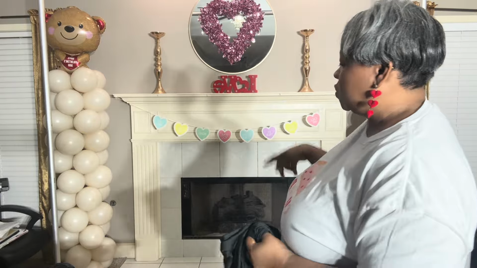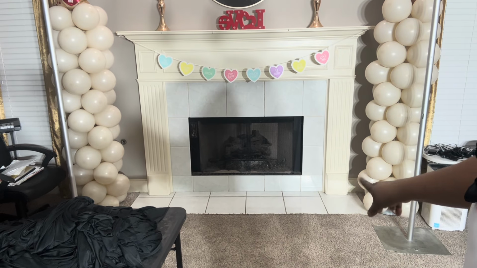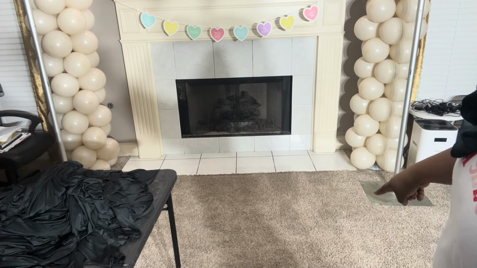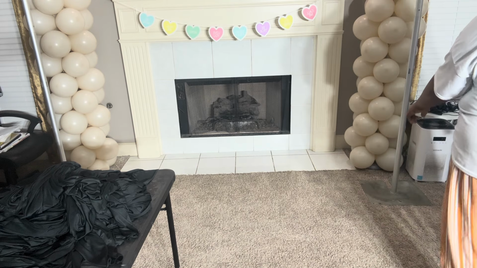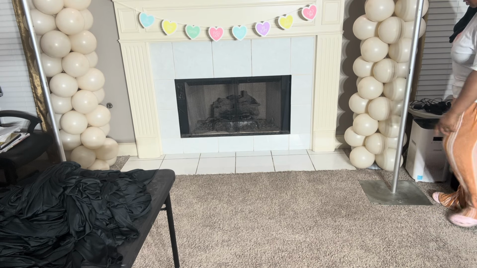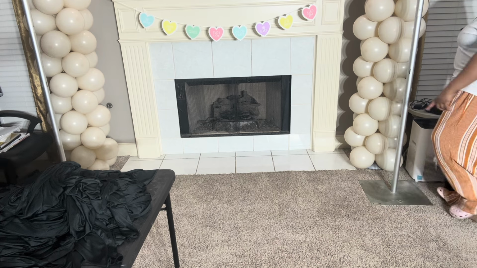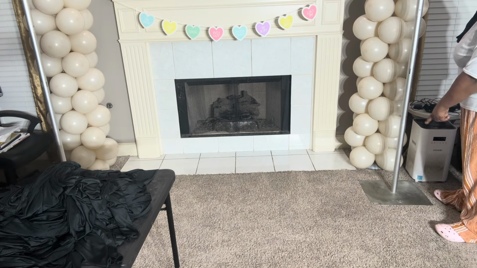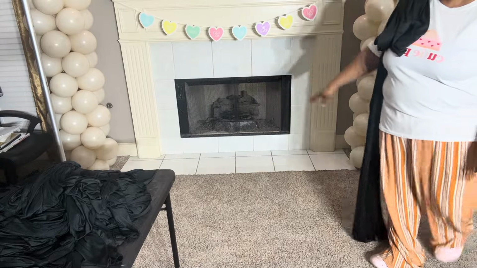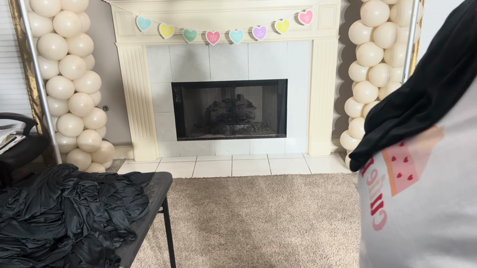Because if it's too short, let me show you. If it's too short, it's going to be short at the bottom. You want it to go to the bottom of this so that you can cover this part right here. Okay, you want this part covered. You do not want this part, which is called the base of your pipe and drape stand, to show. I've seen so many different backdrops that had the bottom showing, and y'all, it is not the cutest.